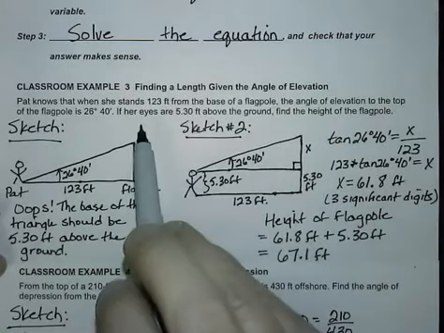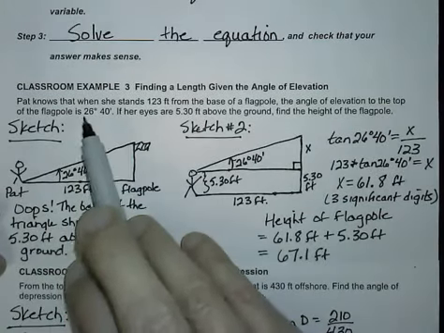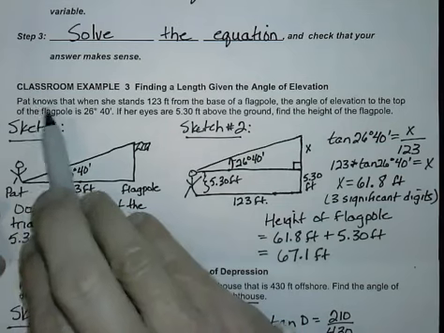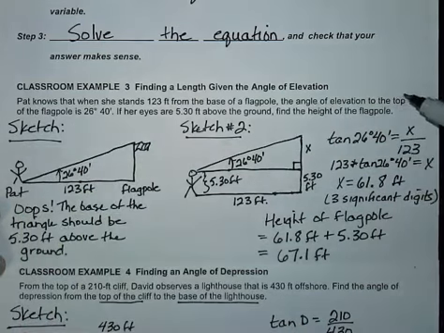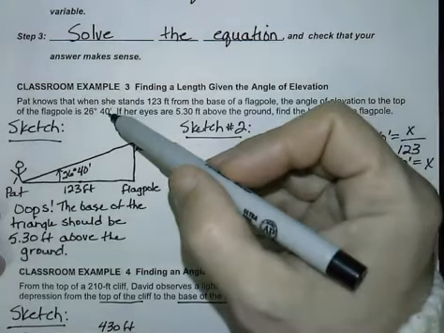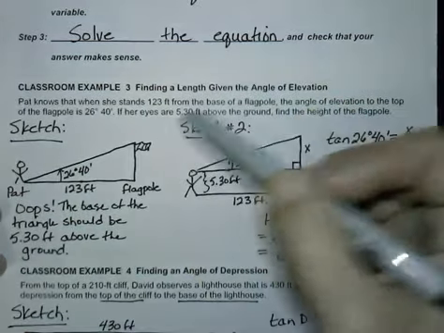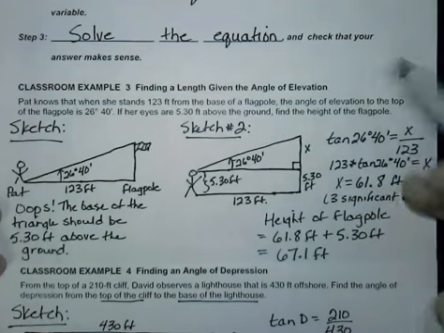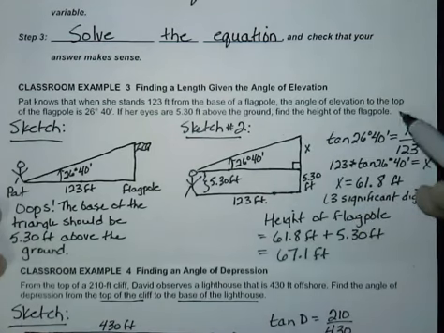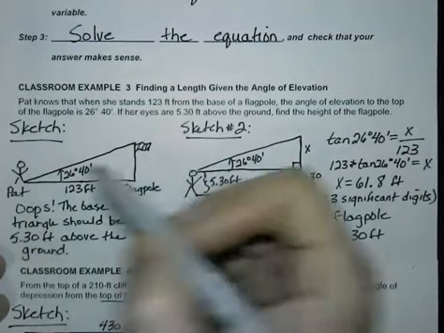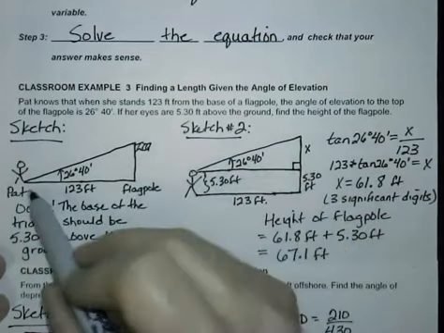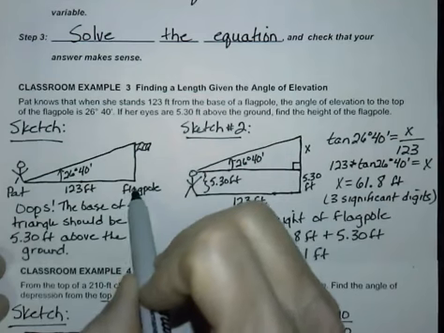Here's our first application problem. And in this one, you have to read really carefully. So it says, Pat knows when she stands 123 feet from the base of the flagpole, the angle of elevation to the top of the flagpole is 26 degrees 40 minutes. If her eyes are 5.3 feet above the ground, find the height of the flagpole. So I started out with a simple sketch here. So here's Pat. Here's my flagpole.